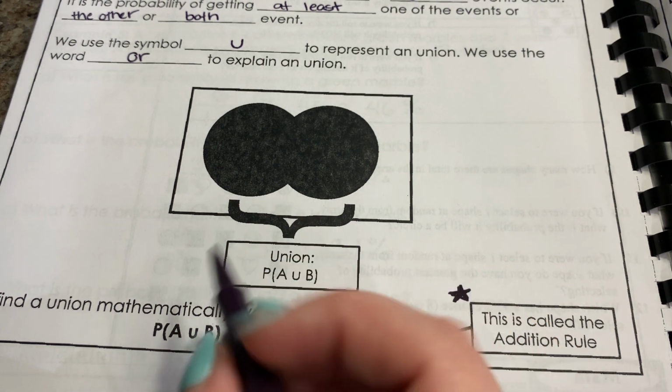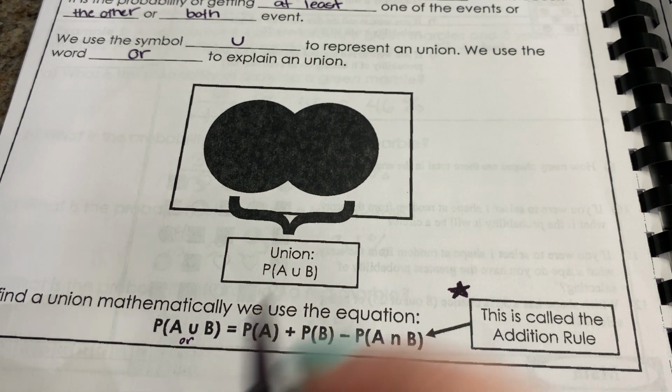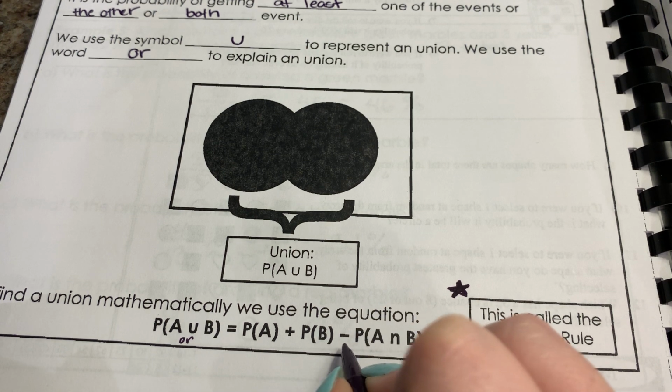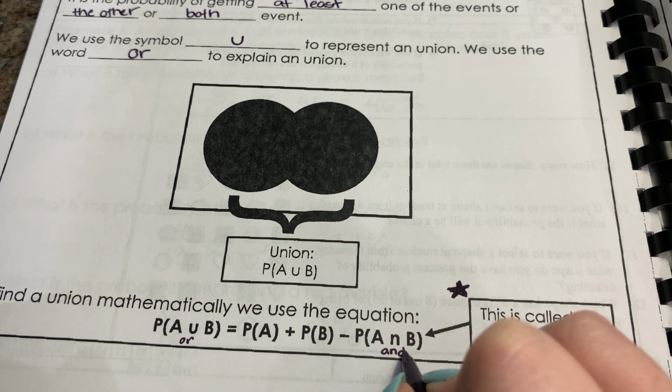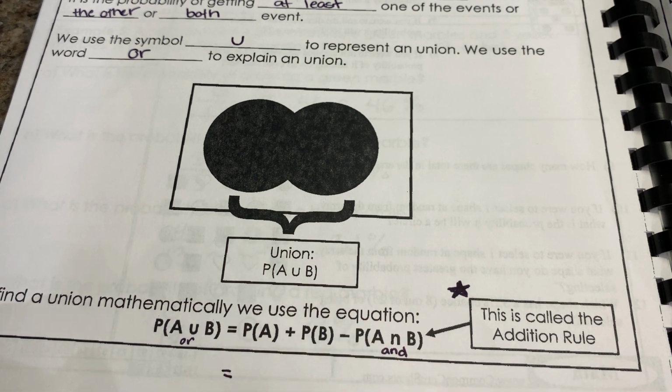So here's how it works. If you want to find the probability of A or B, all you need to do is the probability of A plus the probability of B, minus the probability of A and B, okay? So pretty much it works like this.